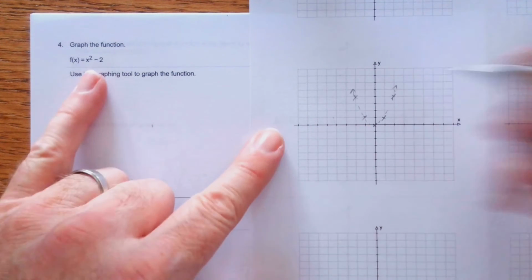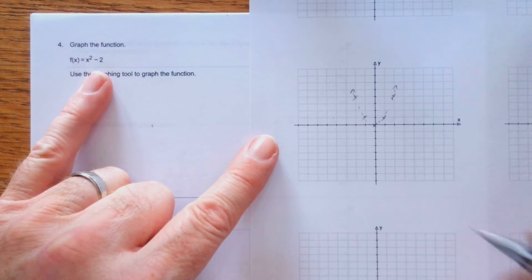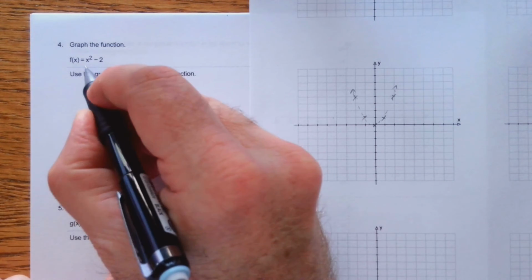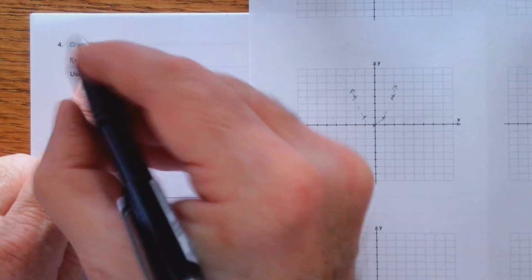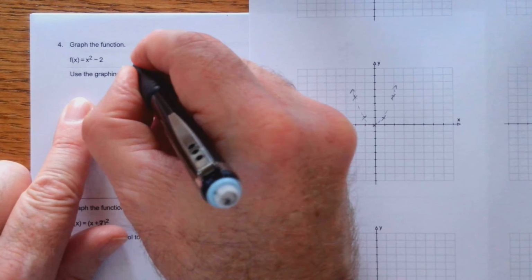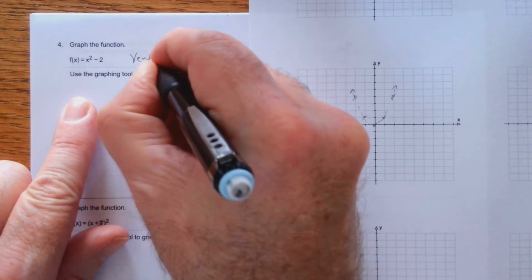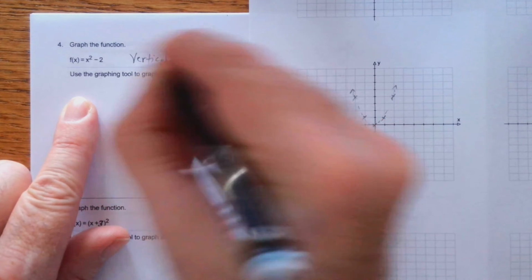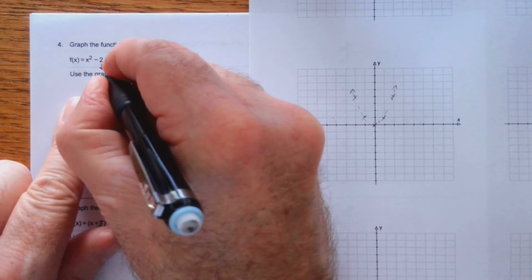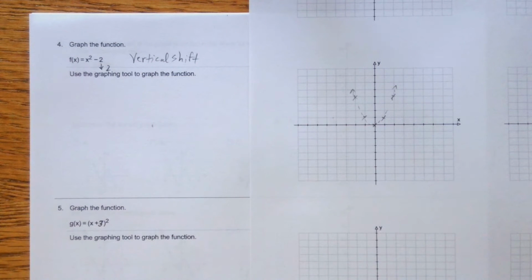How is this graph going to be different? Well, anytime you have a number that's separate from the part being squared, this minus 2 is going to cause a vertical shift. And it's going to be down 2. I'd like to use a little arrow there.